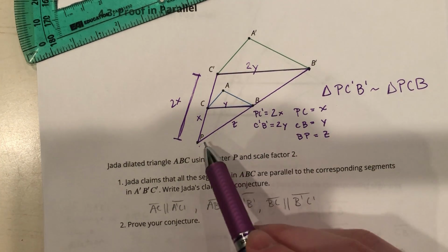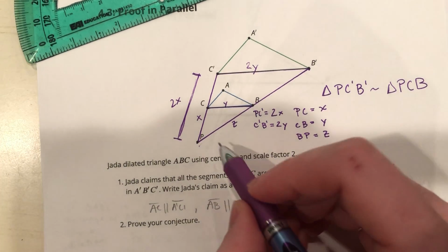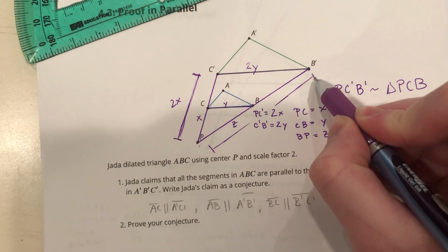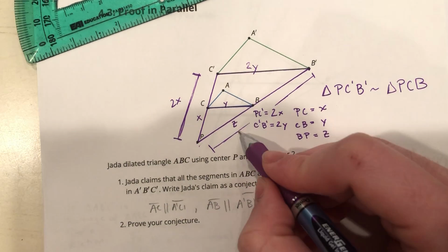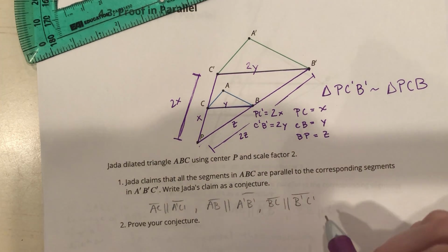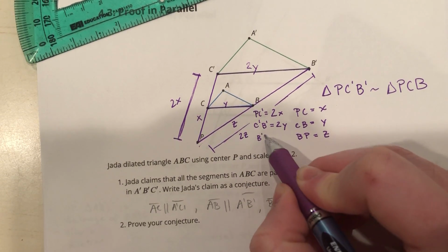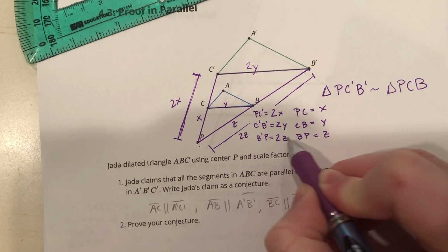And then lastly, if PB is Z, I then know that this entire line segment, and I should have been a little bit neater with this entire line segment here, is going to be 2Z. So B prime P is equal to 2Z.